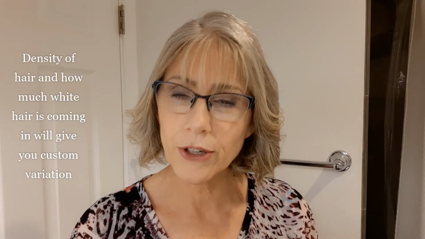And so it seems like I'm getting more white hair, but it's growing, starting at the front and working its way to the back. So as I age, this will get whiter and whiter and whiter back here. And so that's what gives you the variation and will give your hair a cast of a different type of gray color.